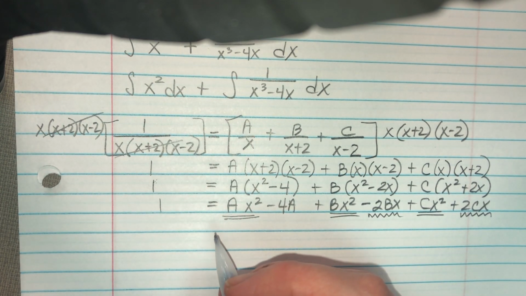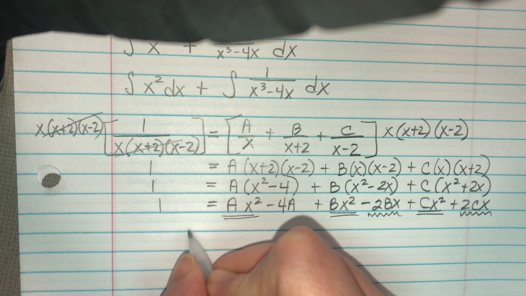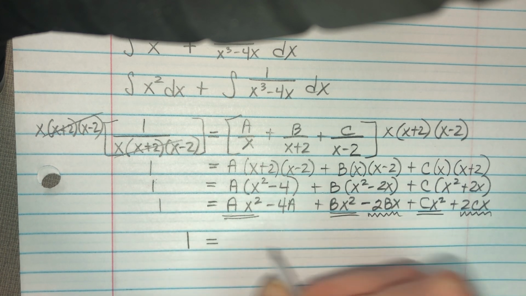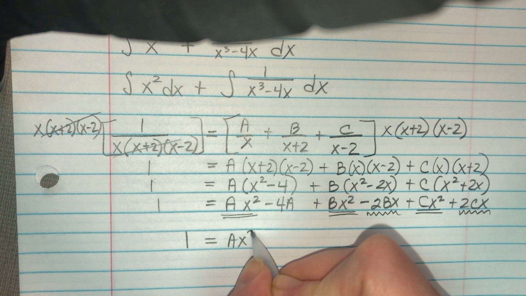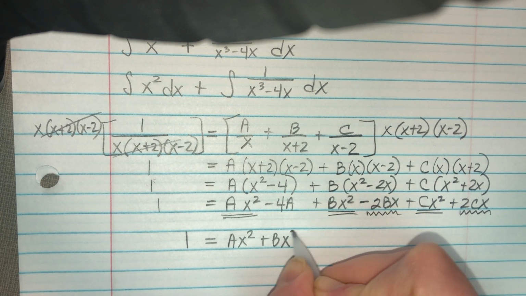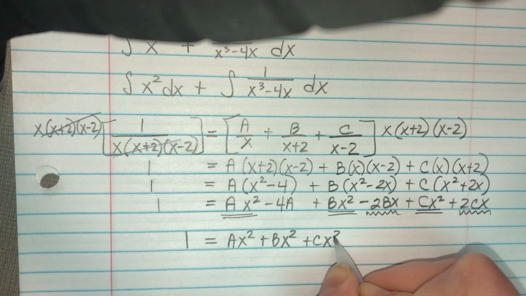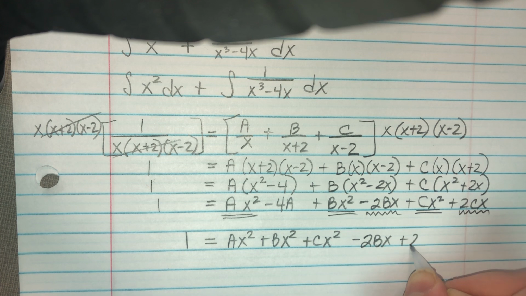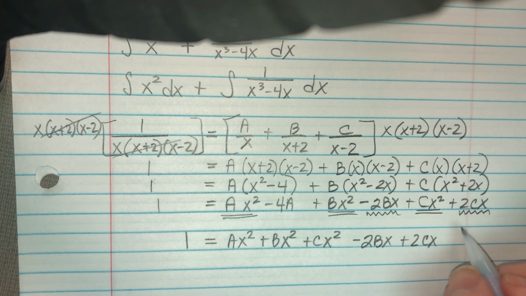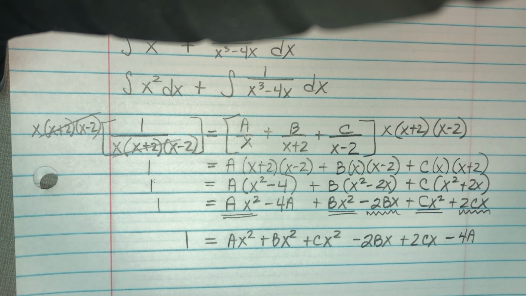So I have 1 equals ax squared plus bx squared plus cx squared minus 2bx plus 2cx, and then minus 4a. And now I'm going to do step 7. Factor out the x squared, the x, and the constant.